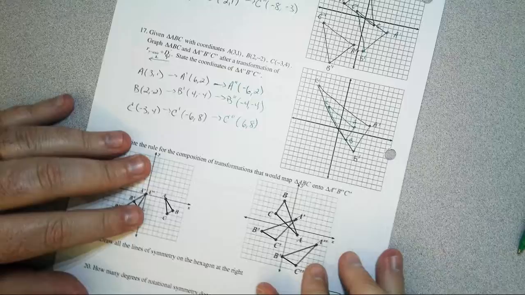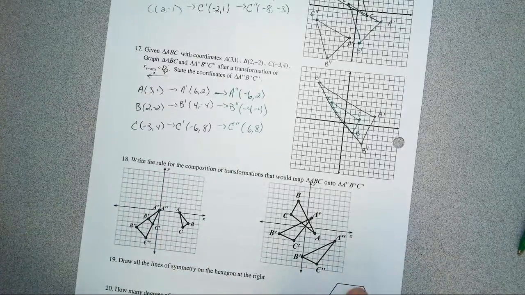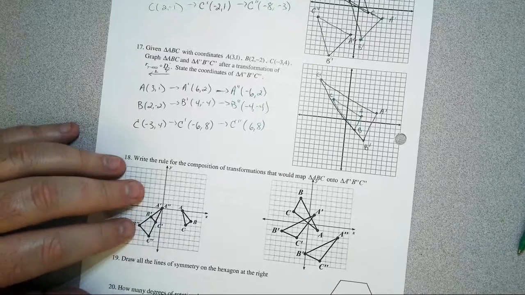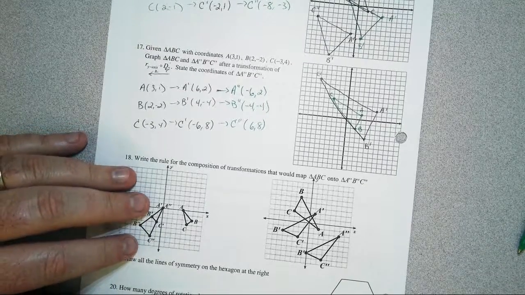We're going to get that funky looking triangle right there. Make sure you use a straight edge on a test, right? These lines are crooked, so I would lose a point for that. That lovely sloppy work right there.